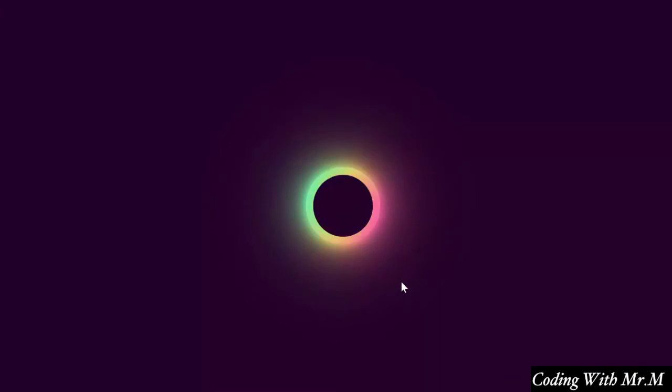And that's it, there you go. Got a cool ring loader animation.